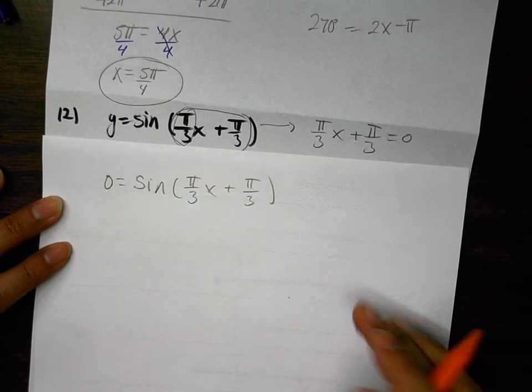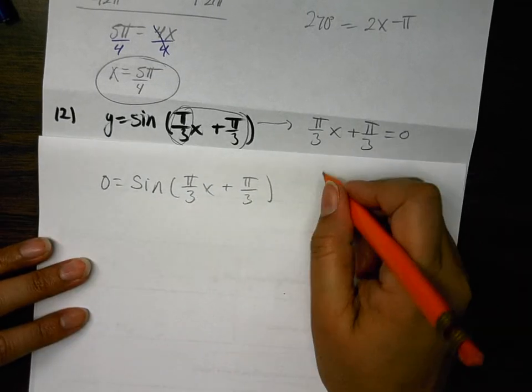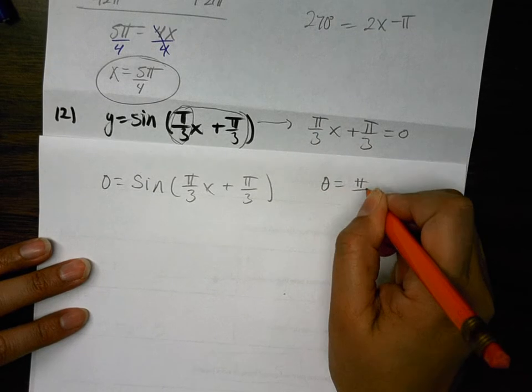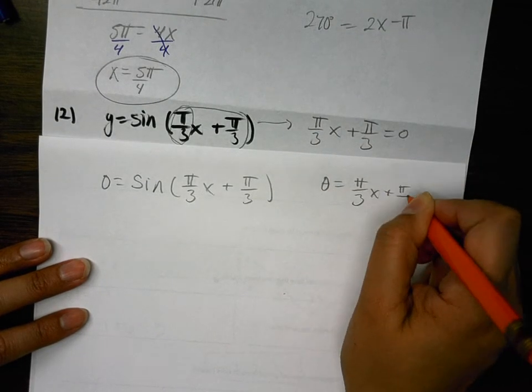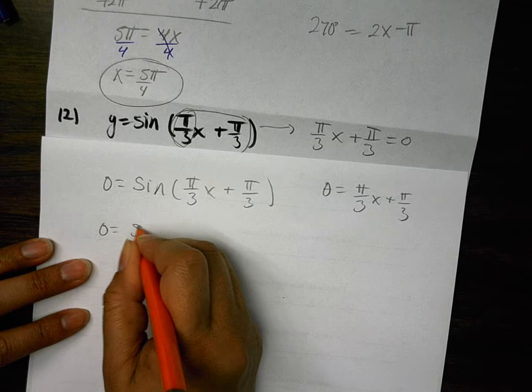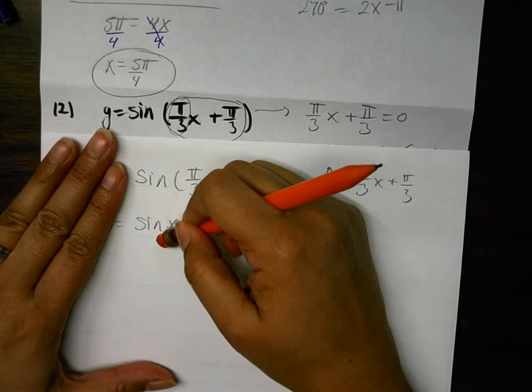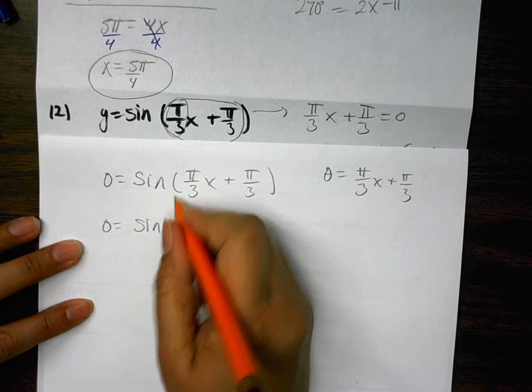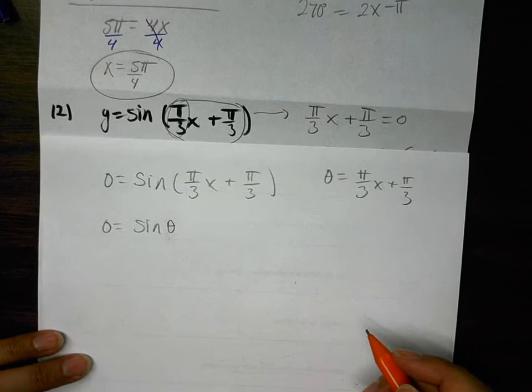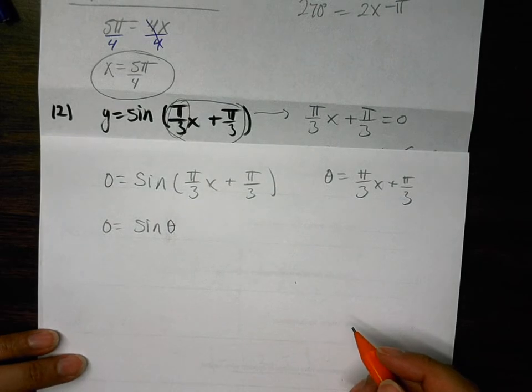Pi over 3x plus pi over 3. Substitution, theta equals the pi over 3x plus pi over 3. 0 equals sine of x. I'm sorry, not x, but sine of what? Theta.